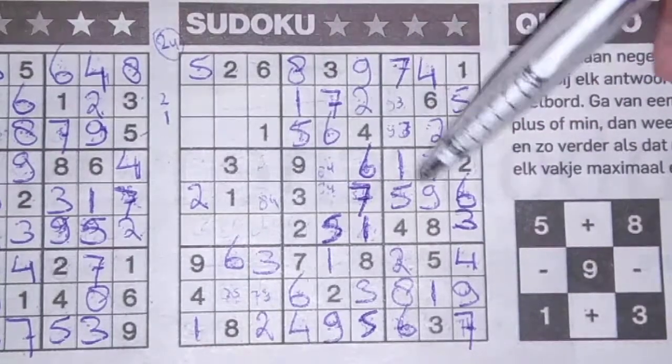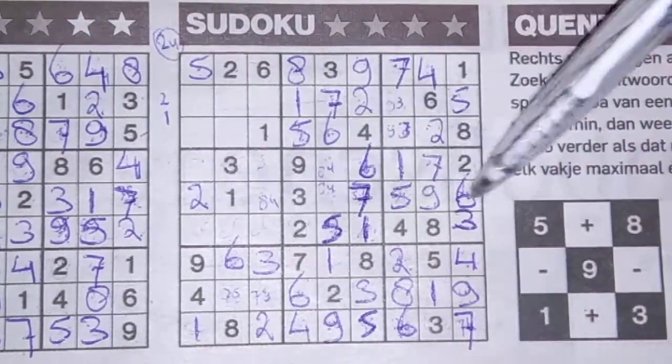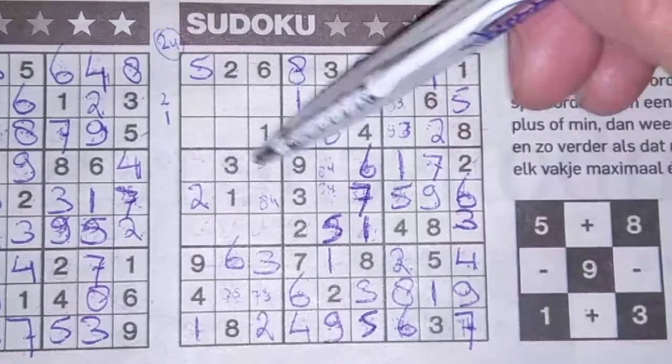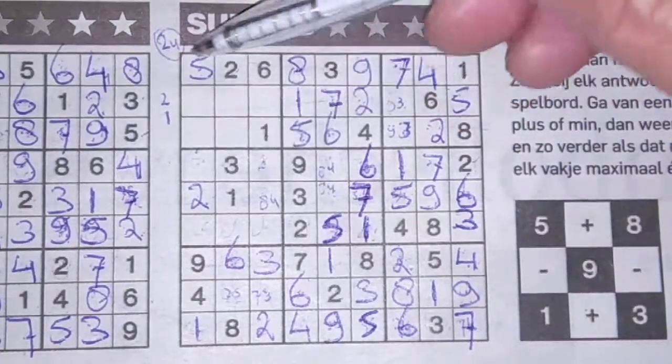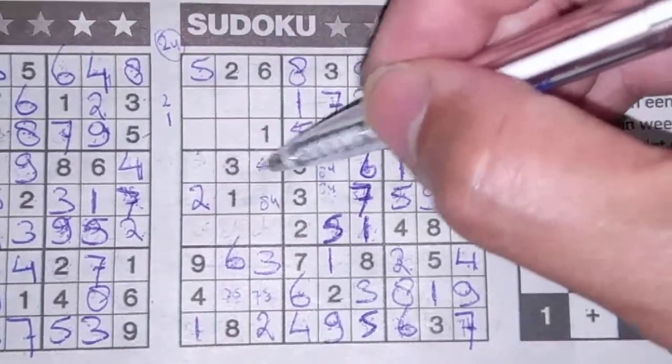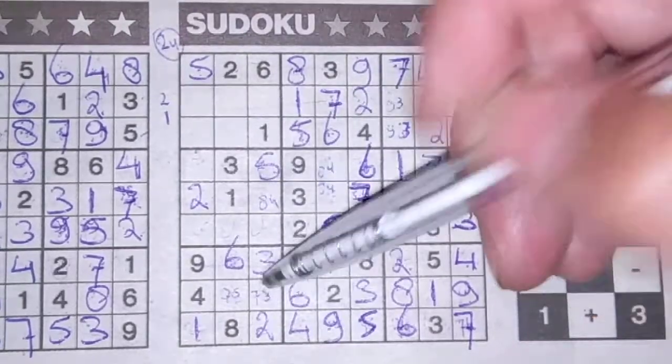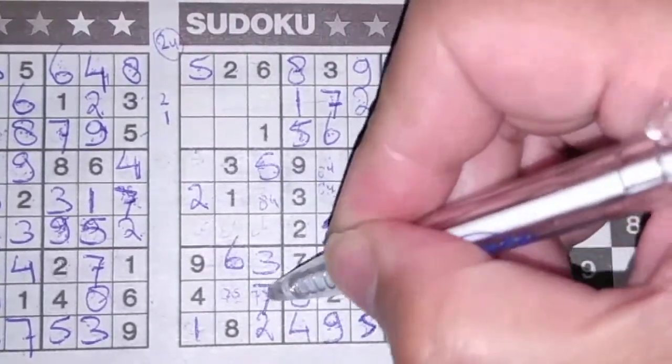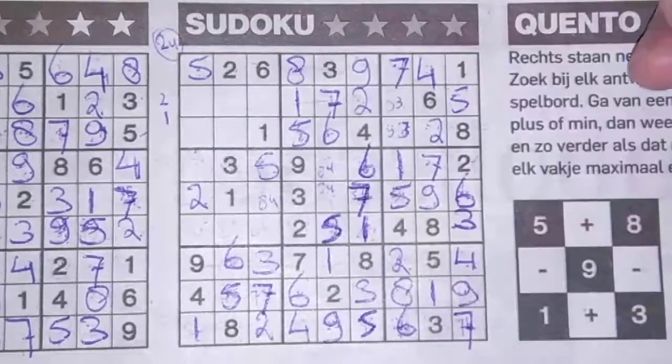Yes. 5 in this row, 5 in the middle row, so in the row above. The only 2 places for the 5 here or there. We see here 5, no 5 there. 5 should be here. Now we have a 5 here, so this cannot be a 5. This should be the 7, and this should be the 5.